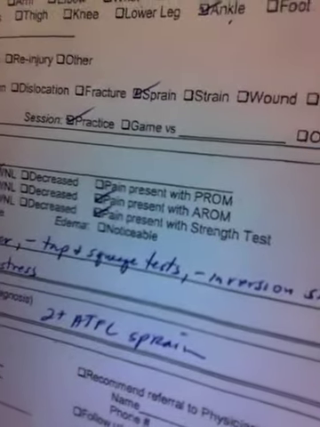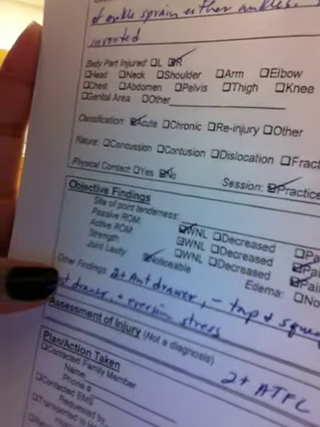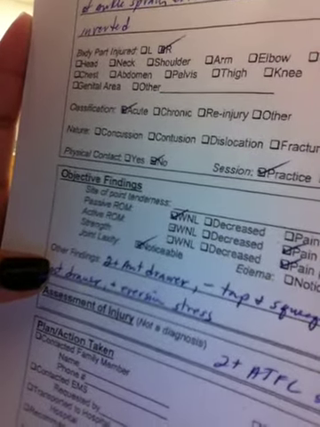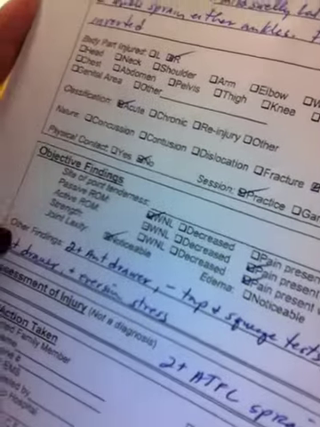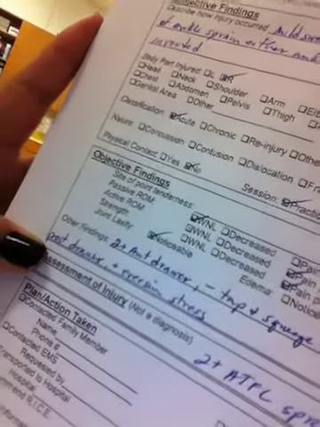And then their strength was present with the strength test, so that means they were still strong enough. And the joint laxity, you need to check off whether it was noticeable, or if there was an edema. And then in other findings, you can put other descriptions, like if they didn't pass certain tests that they were supposed to pass for that specific injury.